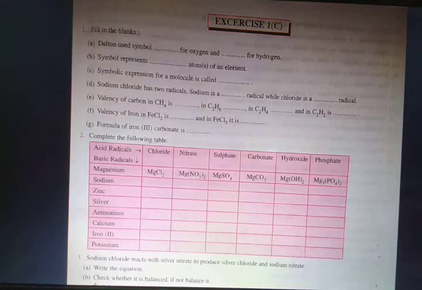Iron 2 it's given, so FeCl2, Fe(NO3)2, FeSO4, FeCO3, Fe(OH)2, Fe3(PO4)2. And the last one, KCl, KNO3, K2SO4, K2CO3, KOH, and K3PO4.